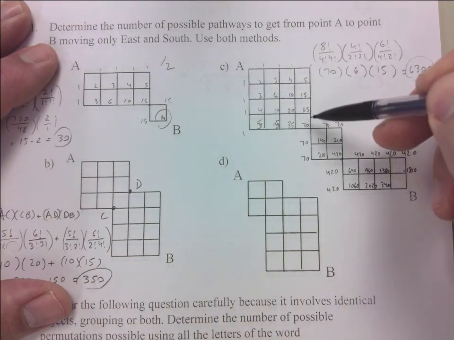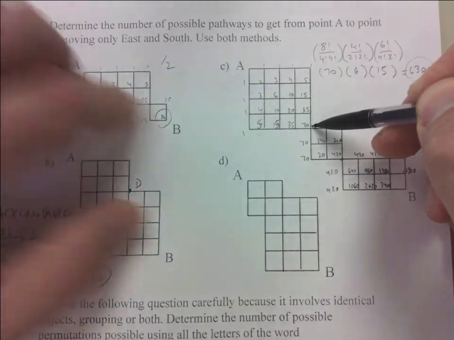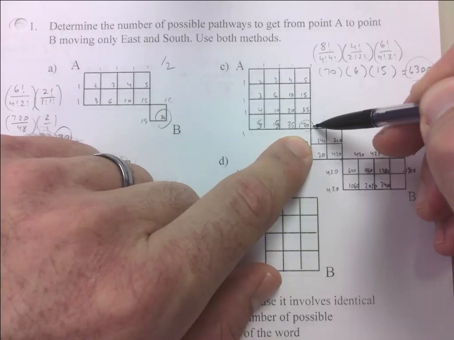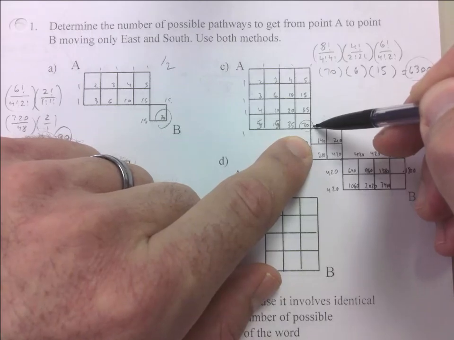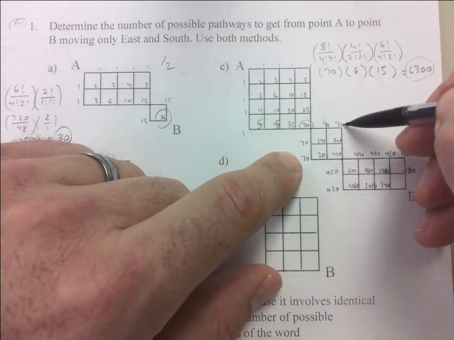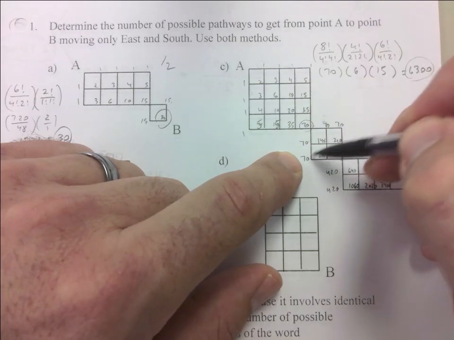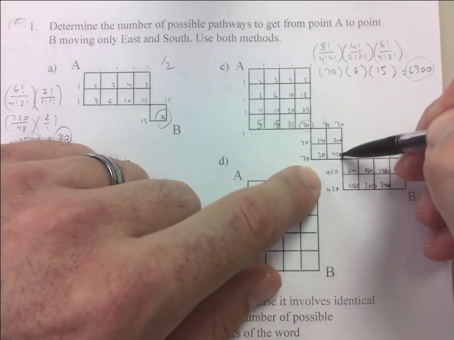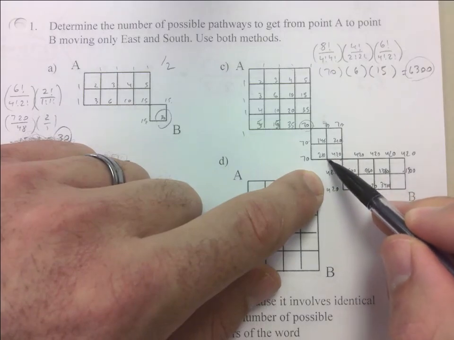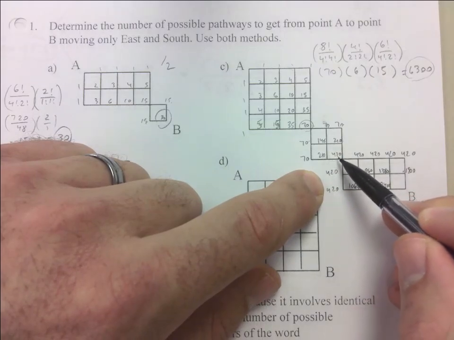Counting method is dangerous. Let's backtrack. Do we have 70 to here? Can I get an approval? Nodding your heads, yeah? We got 70. So 70, 70, 140. 140 and 70, that's 210. 210, 420. Did we get to 420? Yeah?